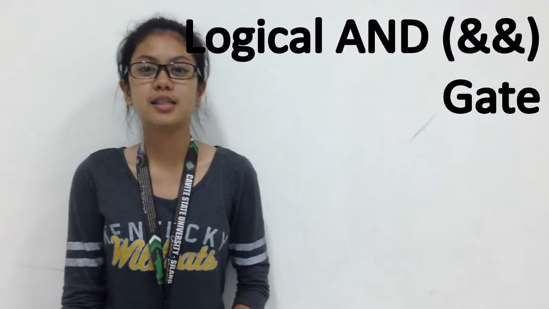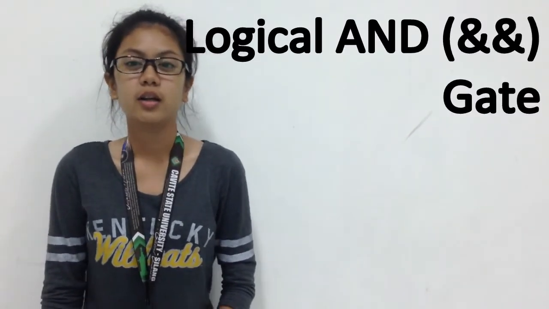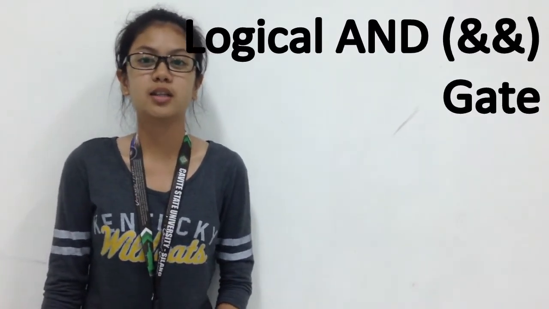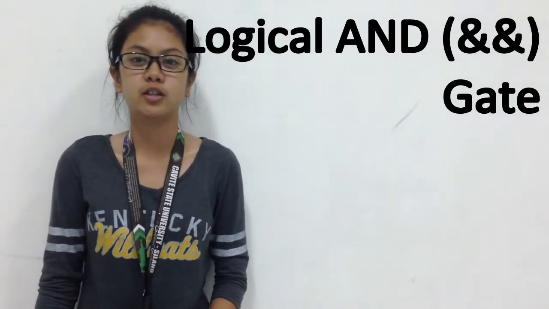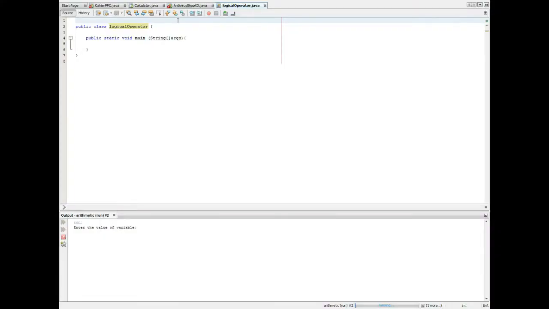Number 1 is called the logical AND operator. If both the operands are true, then the condition becomes true, otherwise false. In this example, I will use a scanner to enter a value for a variable.